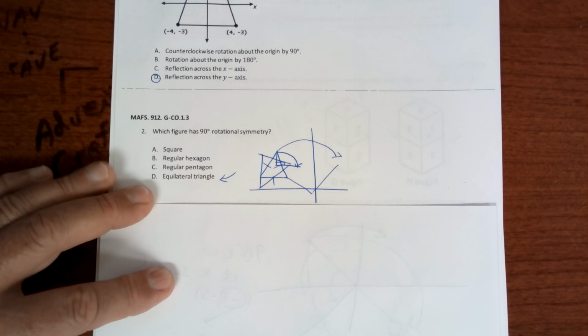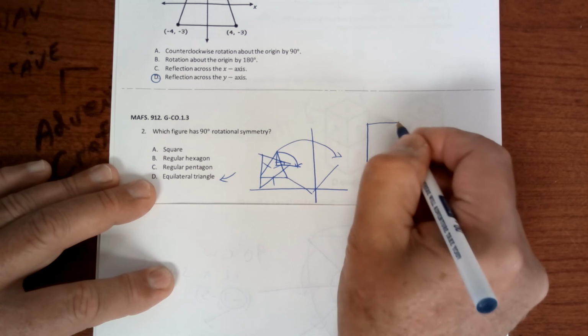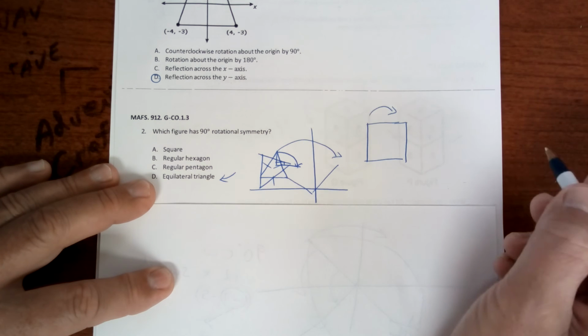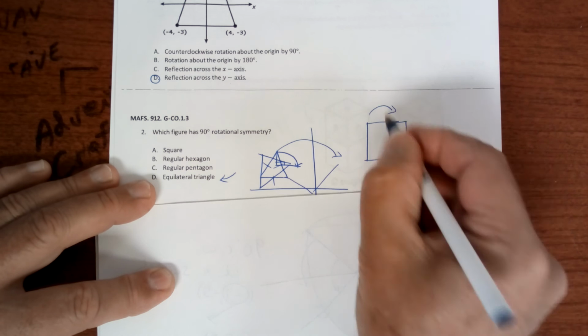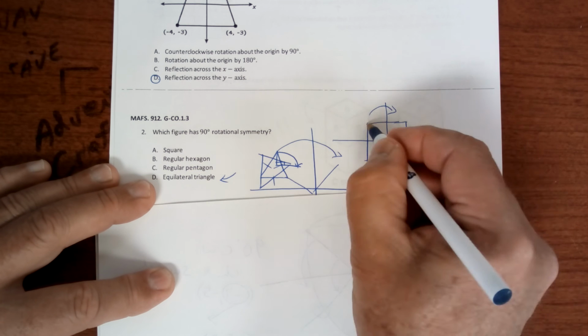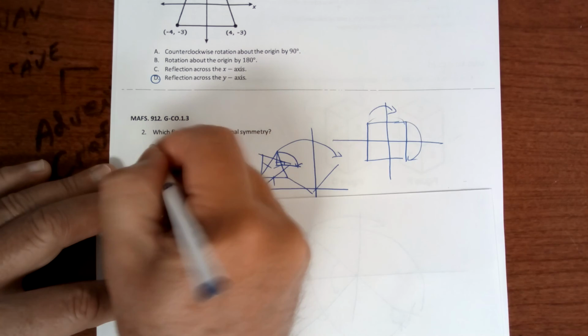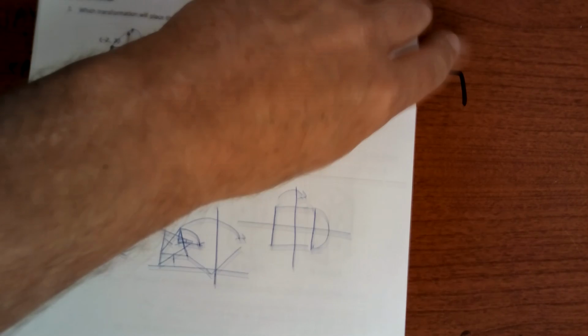The square, however, if you take a square and you rotate it one time, 90 degrees, one click, 90 degrees this way, this point's going to map onto that one, and this one on that one. We're going to go with the square on that. All right, work the next 5.